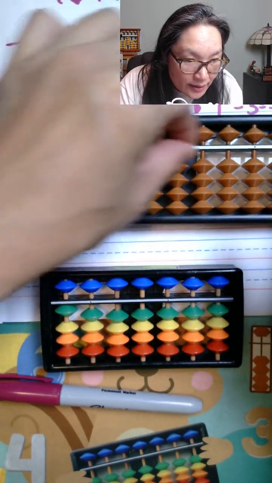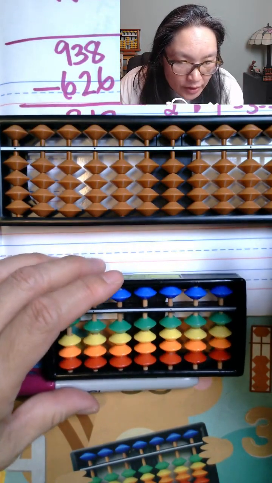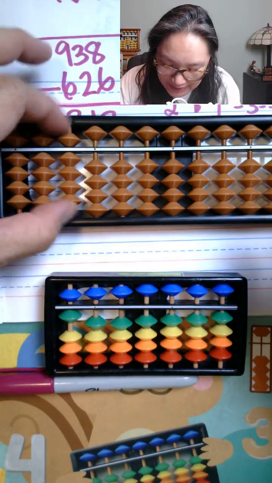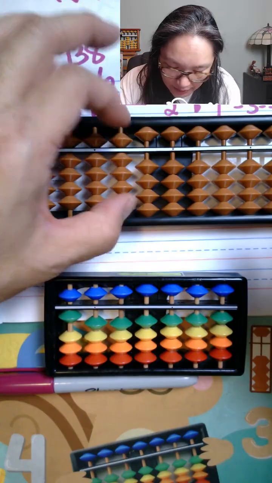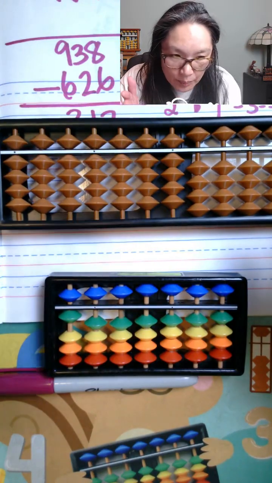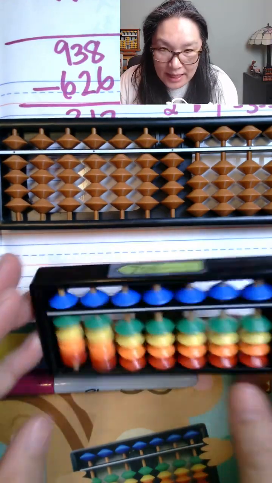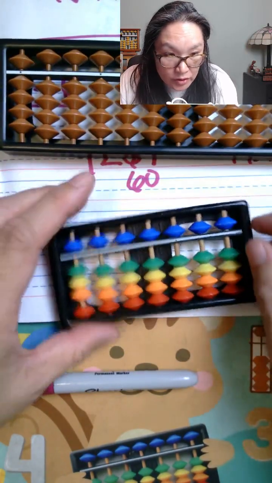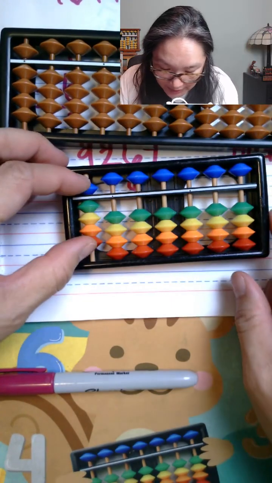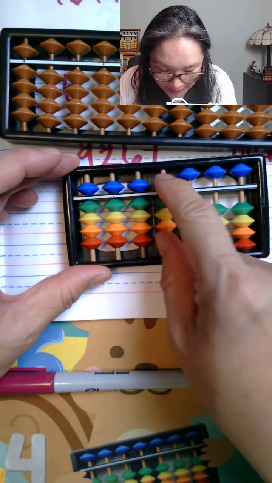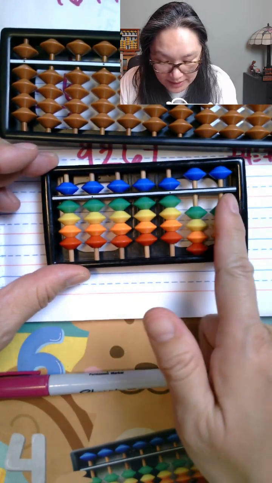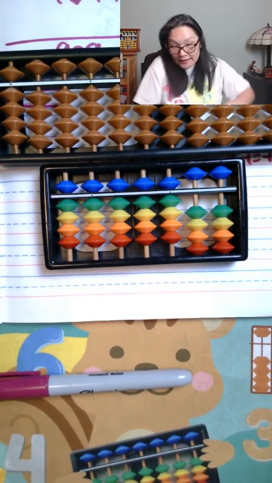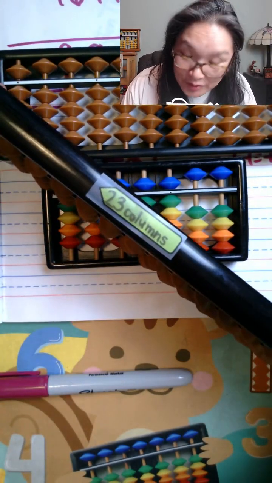But I can go 9,000,000, 9,999,999. So it all just depends on the size of the abacus. This one happens to be just a 7 column one. So for this one, I could still do 99,999, and then these would be the decimals. Again, size matters. I can do 23 columns.